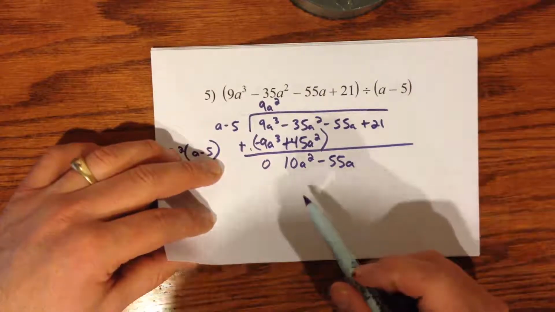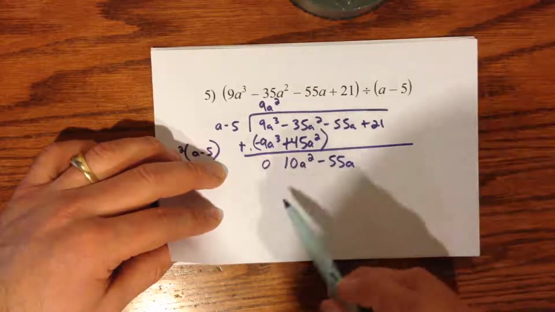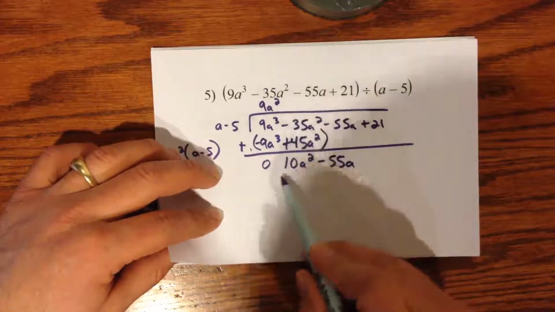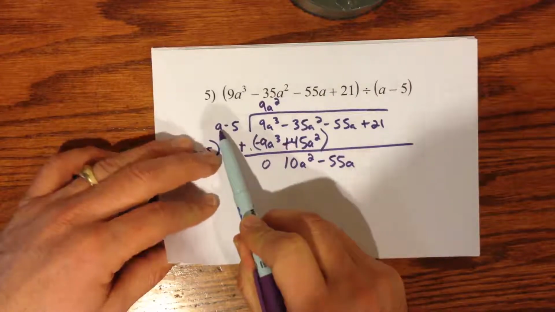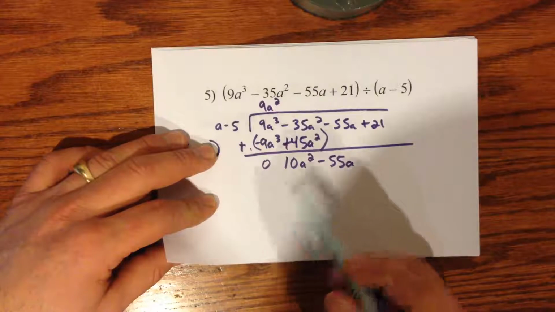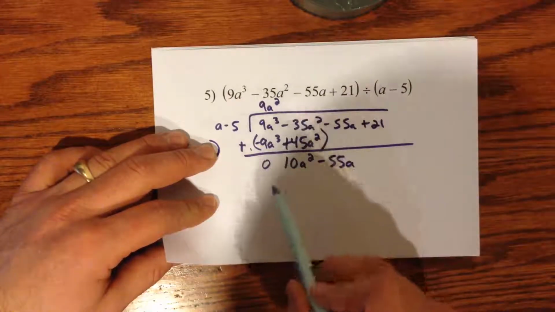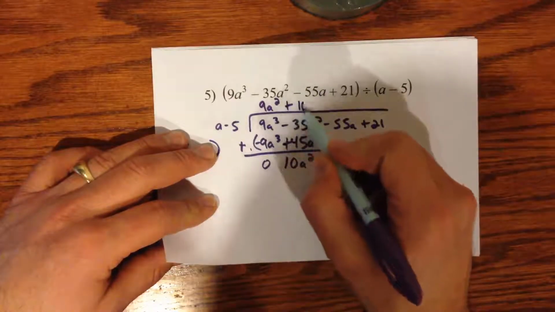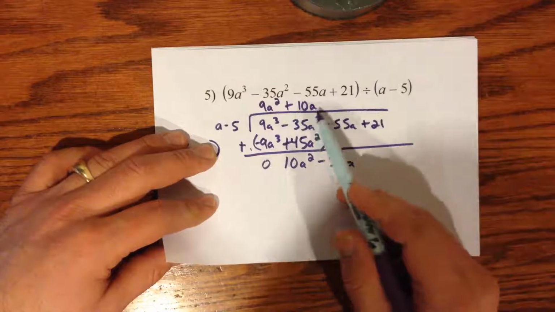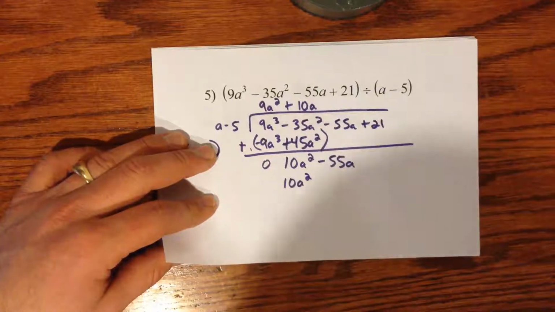Keep going with this. This one we're actually going to have a remainder, it looks like, because now 10a squared divided by a, that's another way you can look at this, would be 10a. Or you can think about it, what times a would give me 10a squared? 10a. 10a times a is 10a squared.